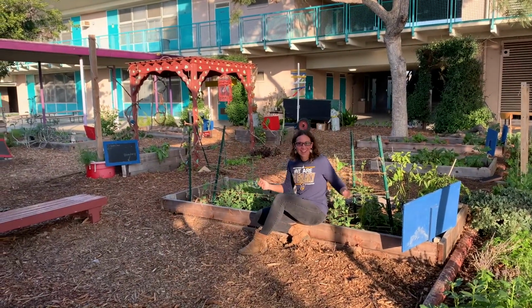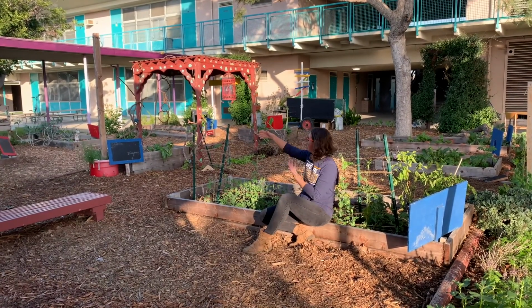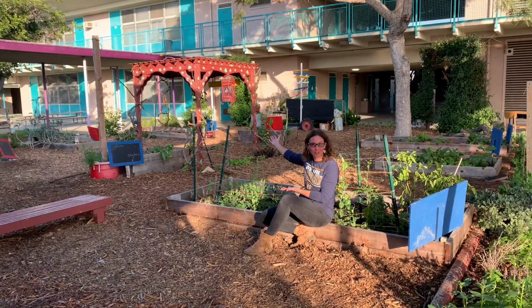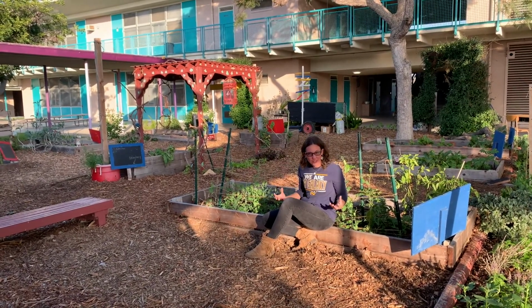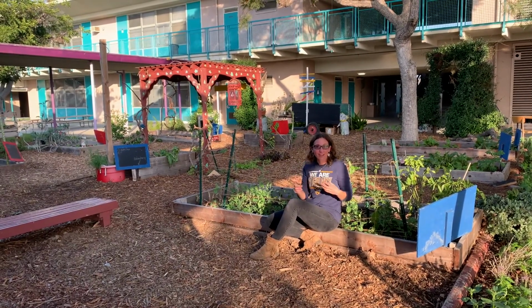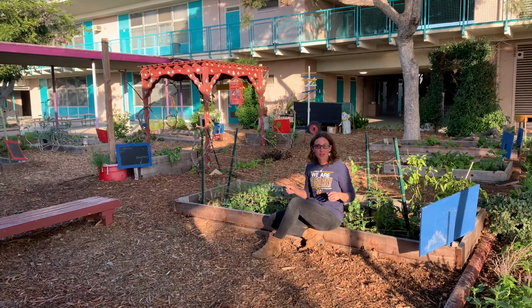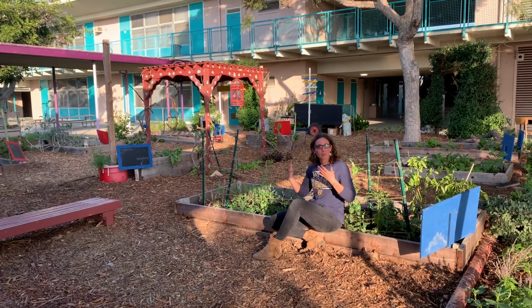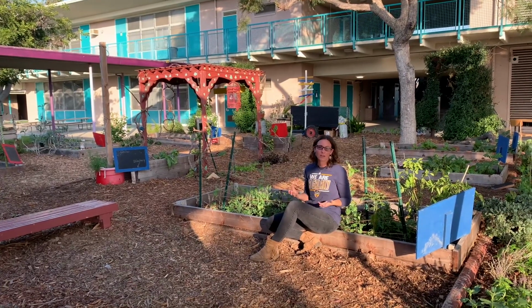I'm Dana, and I'm going to be your host and garden explorer today. This is our beautiful school garden, and it's host to over 100 different organisms. All these organisms interact with each other in complex webs and such unique relationships. Today, we're going to learn about how plants and animals interact and depend on one another to survive.